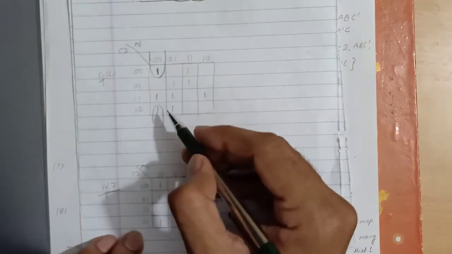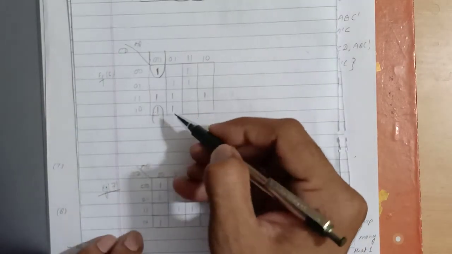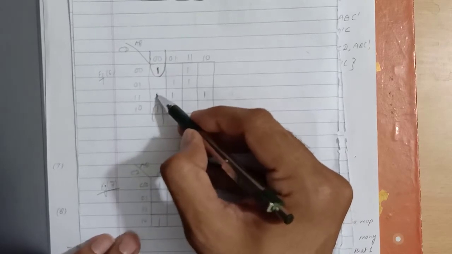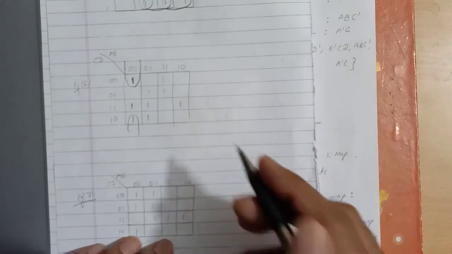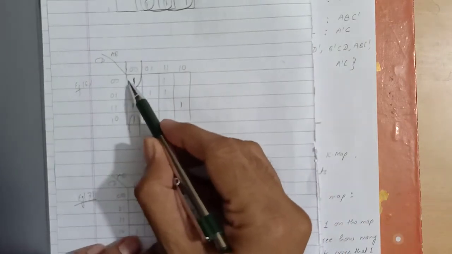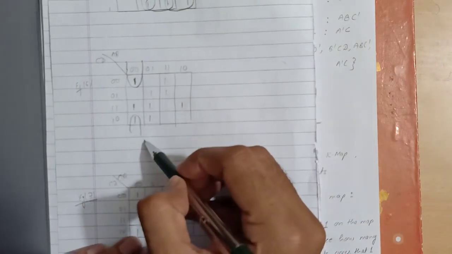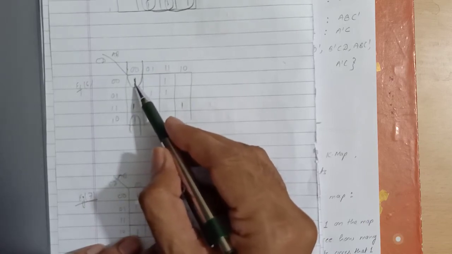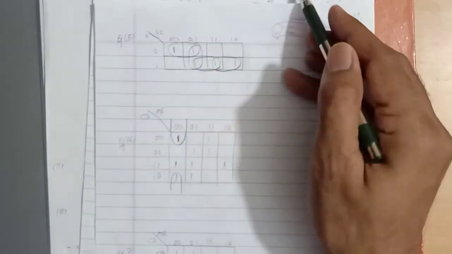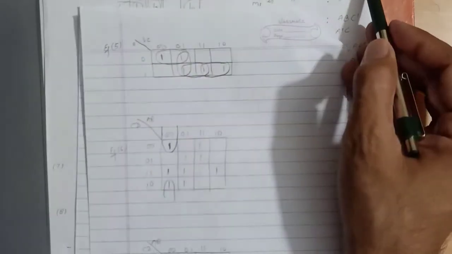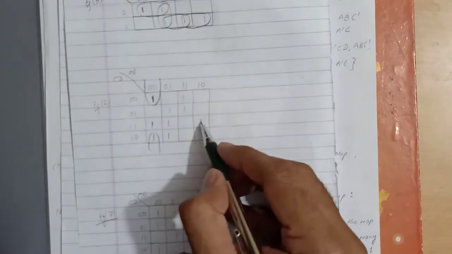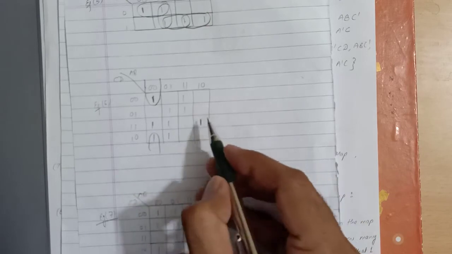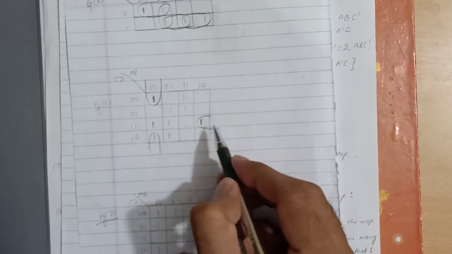Okay, and also if we look here, this minterm is covered by this prime implicant, no other prime implicant can cover. So I think m0 is covered by this term. Okay, so now if we look into this one, just suppose, this can be combined with this.